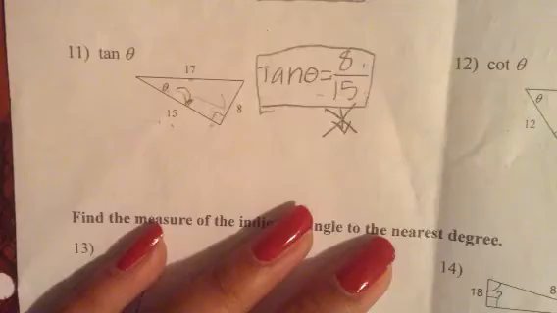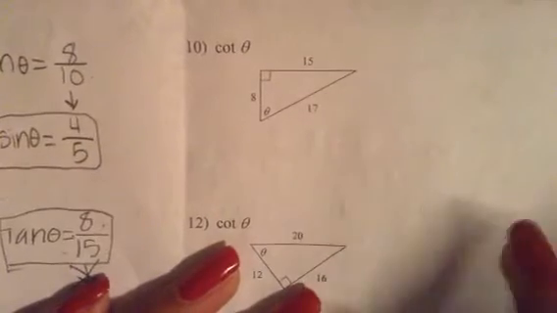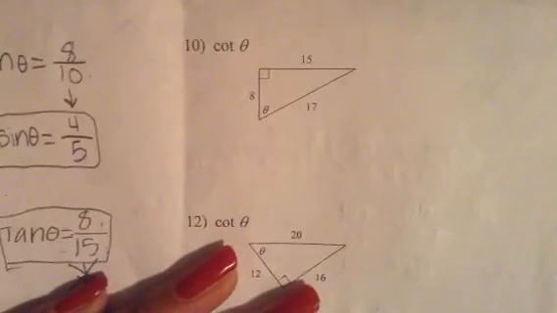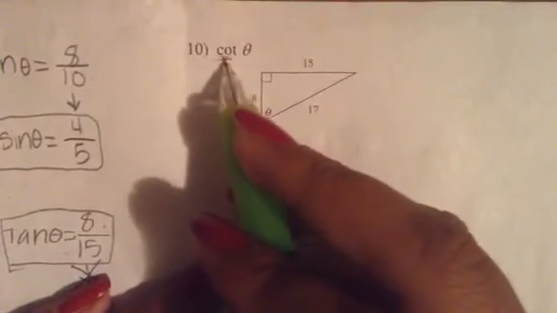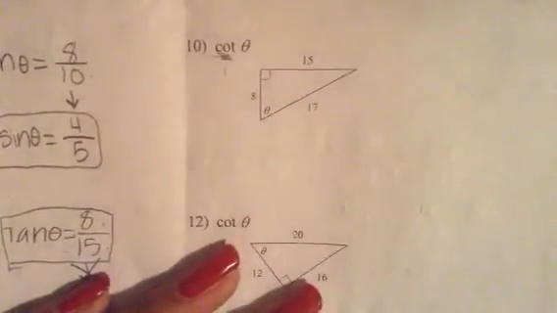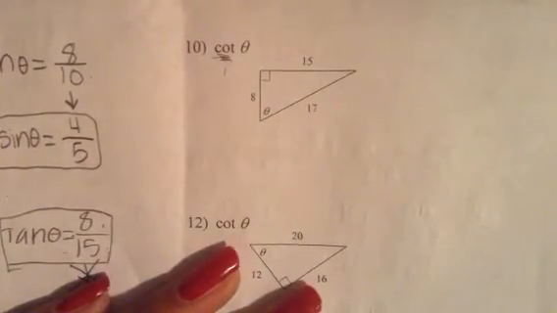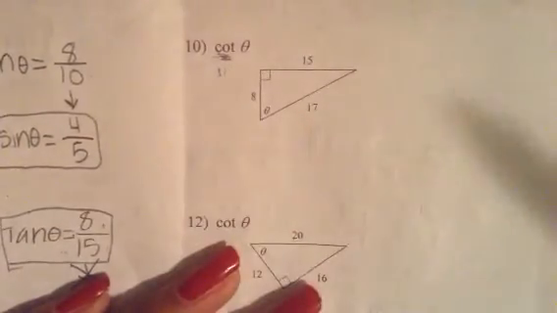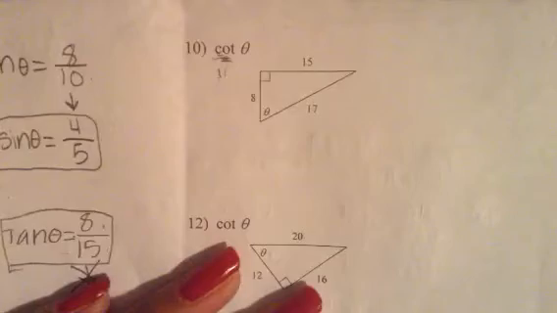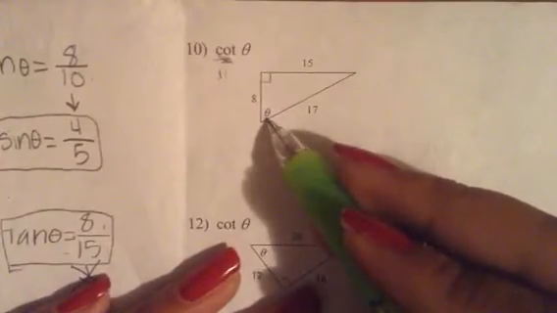Yay. Alright. So now we're going to do another problem, number 10. And the reason we're going to do another problem is because there are a multitude of different ways to answer this, depending on whatever this says right here. So last time we did tangent, or tan. In this case, we're doing cotangent, which is basically just tan flipped over. So again, we're working with theta, and tan is just opposite over adjacent.